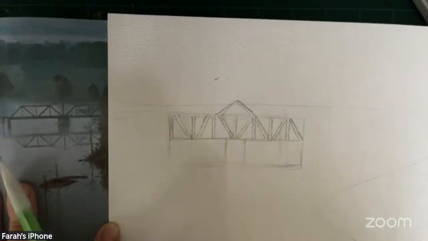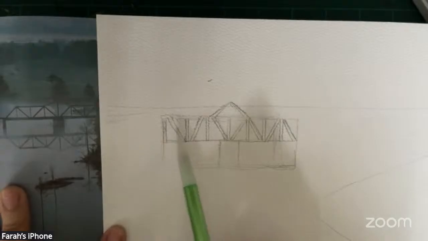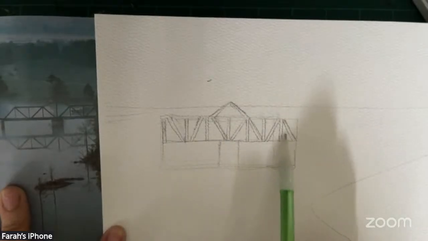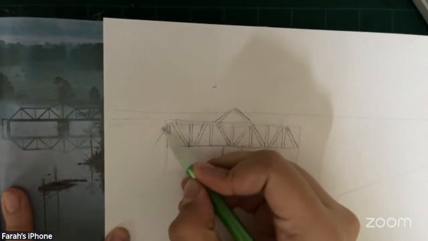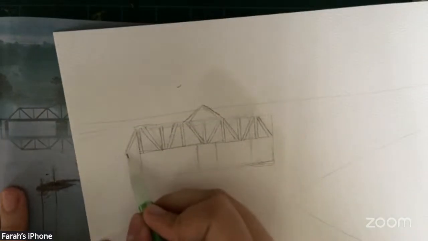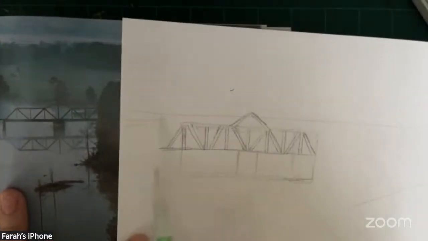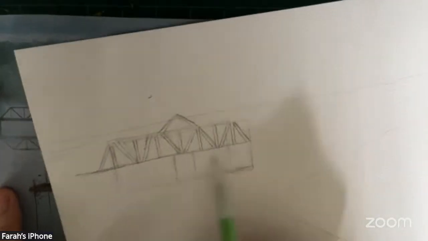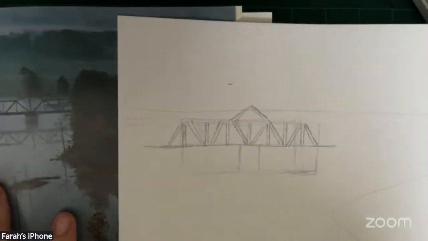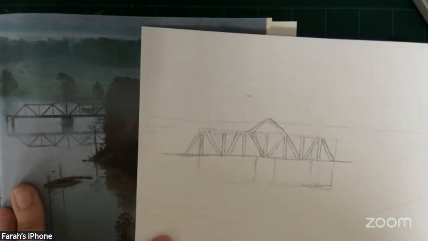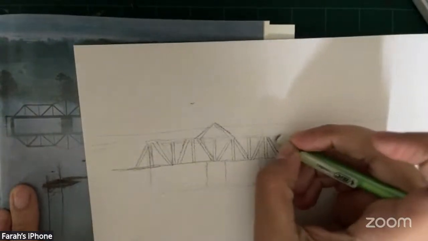Let's see. So 1, 2, 3, 4, 5, 6, 7. Okay. So I am missing one more on this side. I have to extend my bridge. Let's see. And then this one is cut off on this end.